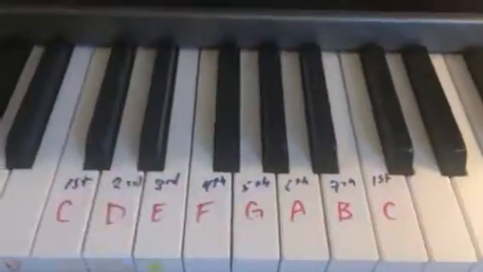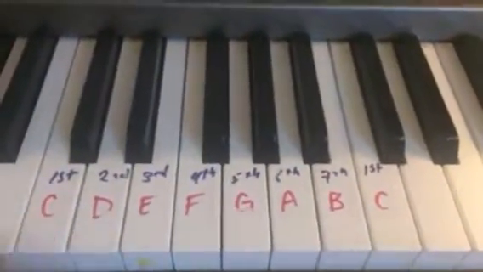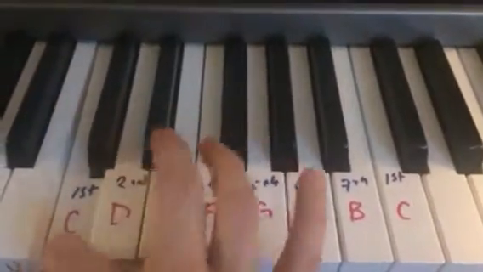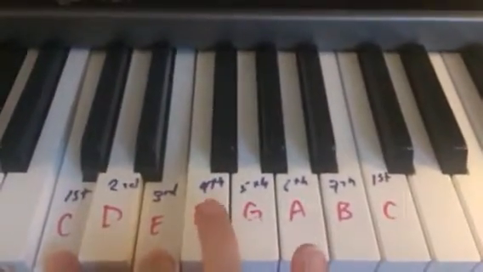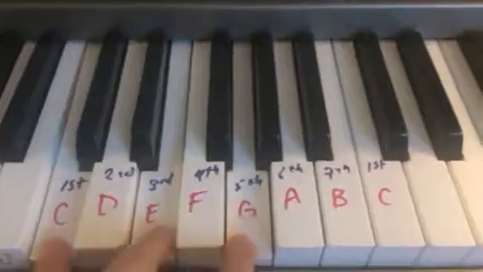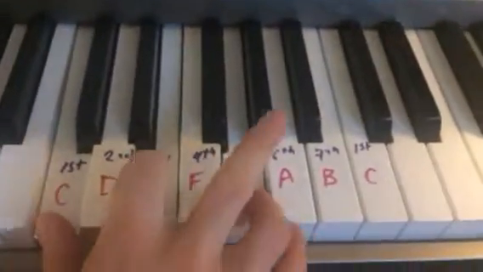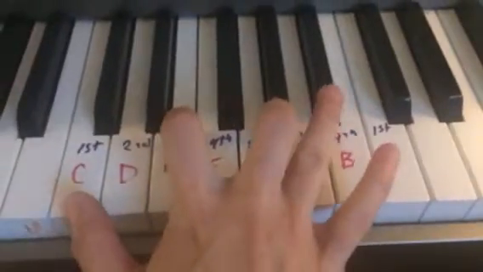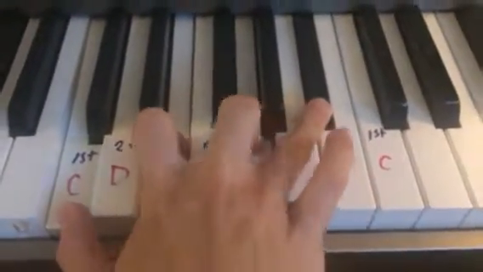Now, a 7th chord, you would take the root plus 4 plus 3, and here's where I'm going to trick you, plus 3. 1, 2, 3. That is a 7th chord.